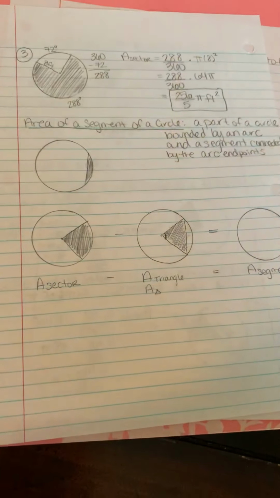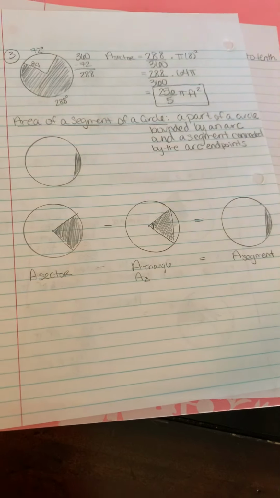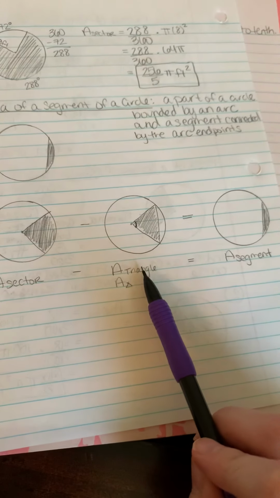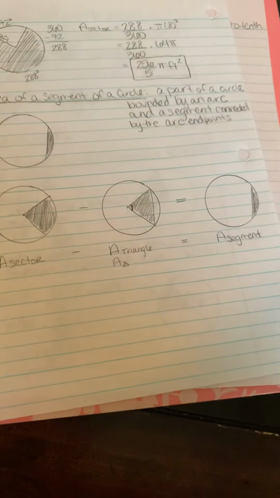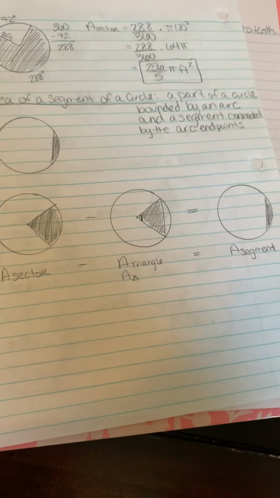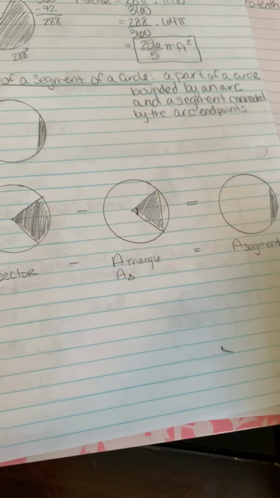So the next few examples are area of a segment. And just to remind you, that means your area of a sector minus the area of the triangle, which equals the area of the segment. So the first thing we need to talk about real quick before we do that is how you find the area of a triangle.